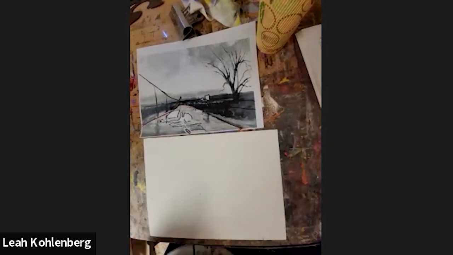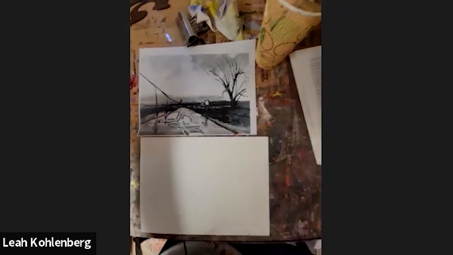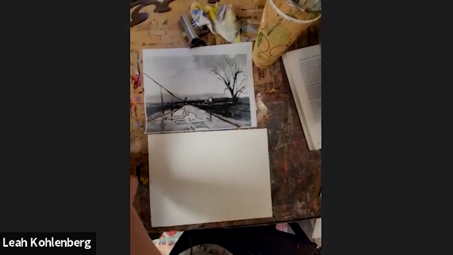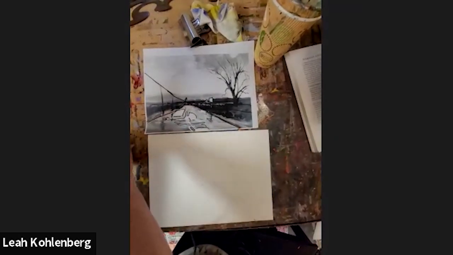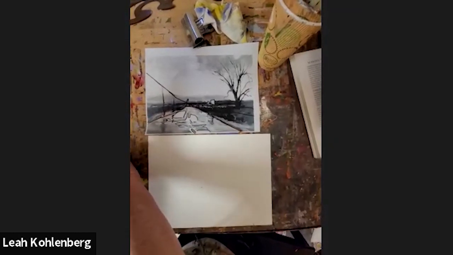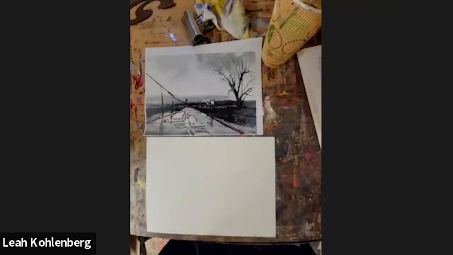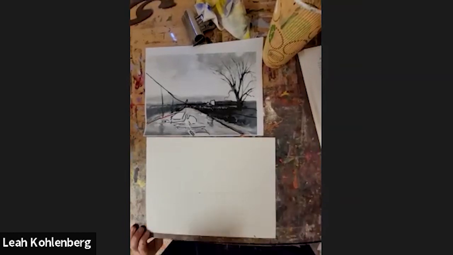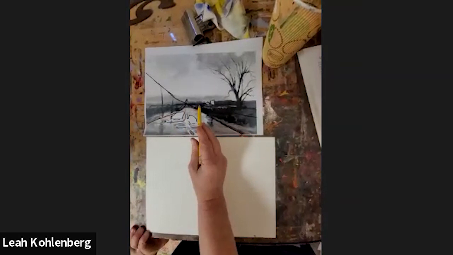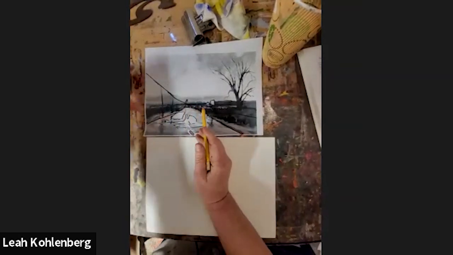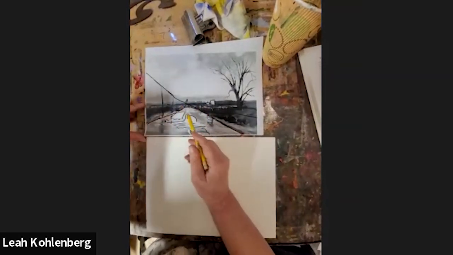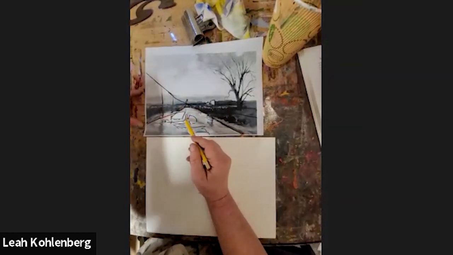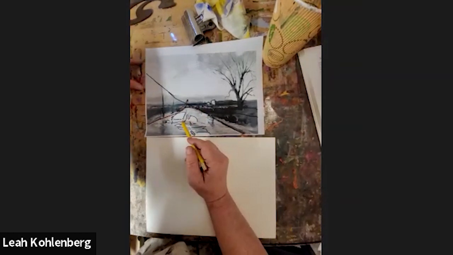You see this? I don't understand why this is here. There we go. That looks a little straighter. So I've got a pencil mark here and here. I've put my horizon line definitely below the halfway point, right? If I were to go all the way up the paper, about a third of the way.